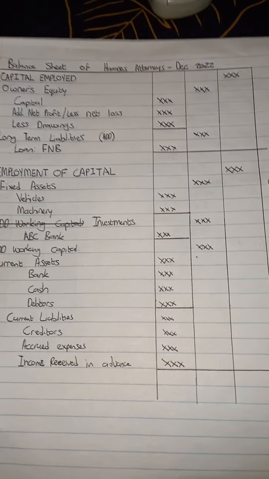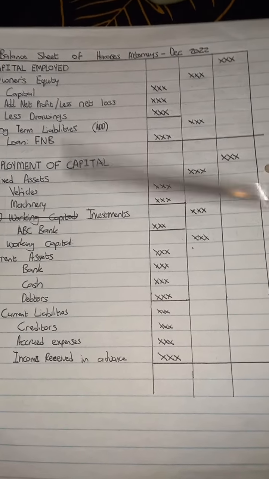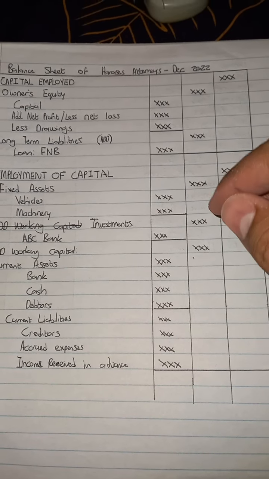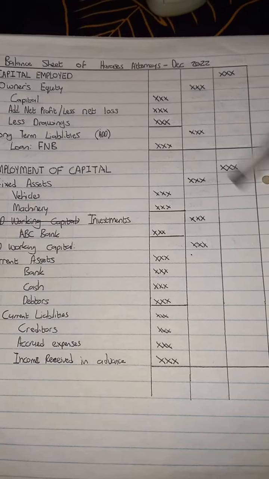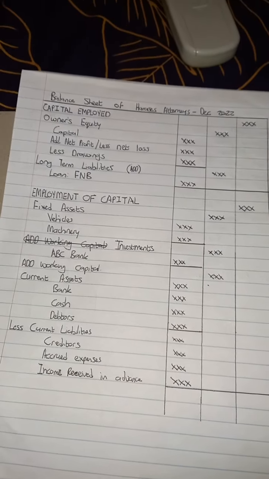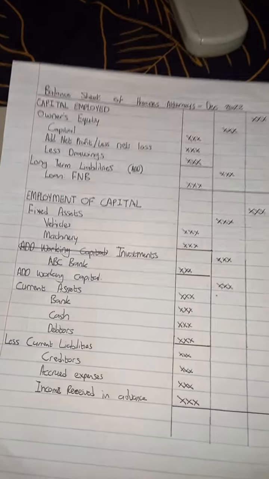So again, just memorize this by heart. If you get woken up at 3 o'clock in the morning, will you be able to recite your balance sheet layout for me? Stuff like that. So it's very, very important.